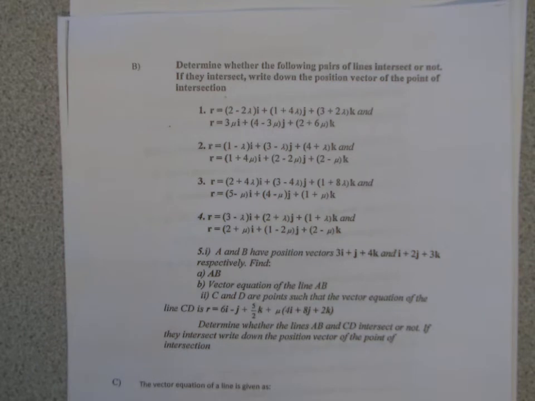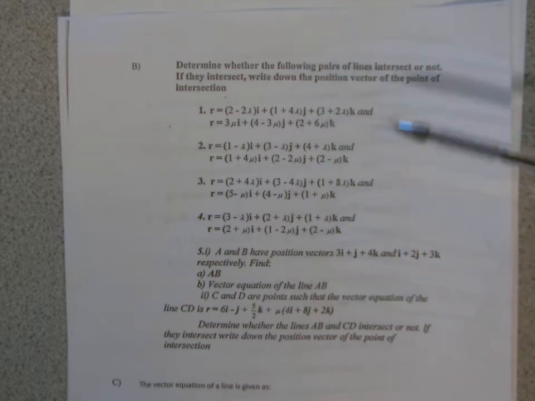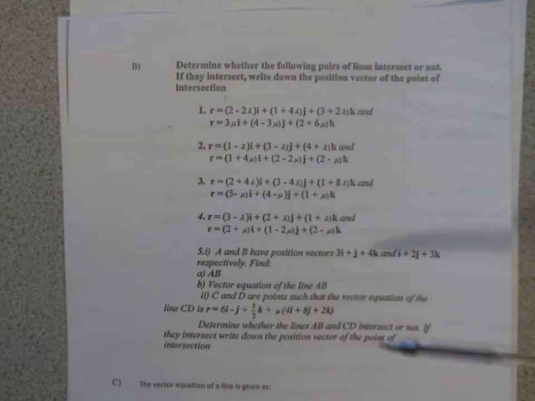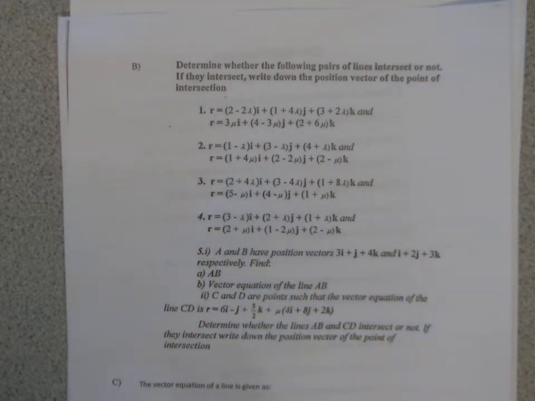Okay, so these are the questions that I want you to do, right? Questions 1, 2, 3, 4, and 5. So you've got this sheet, but if not, you can take a screenshot, and these are the questions I want you to do. In fact, I'm going to do question 1 for you, so I can show you how it's done.